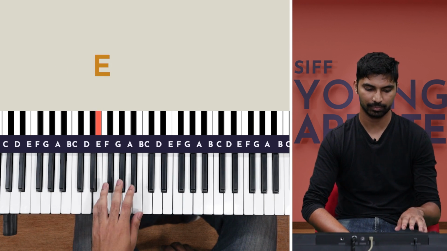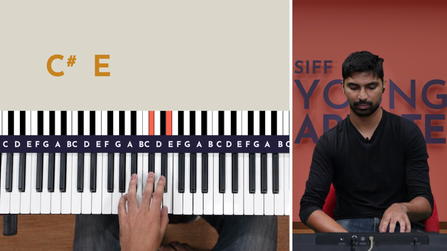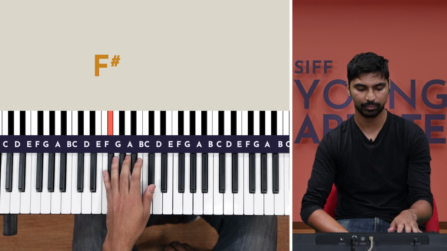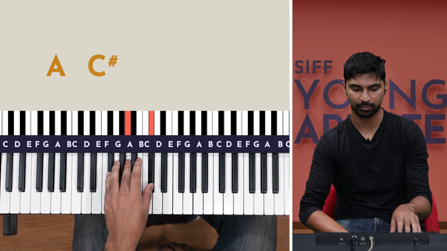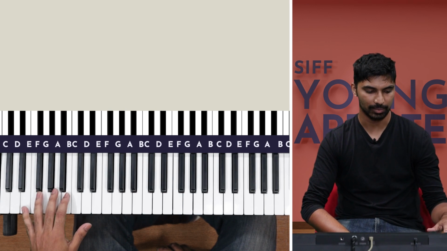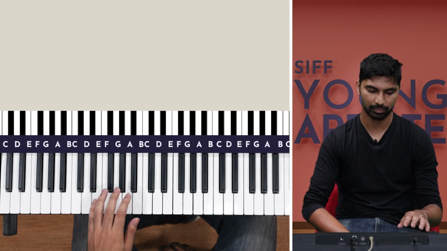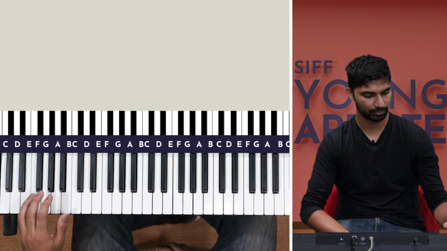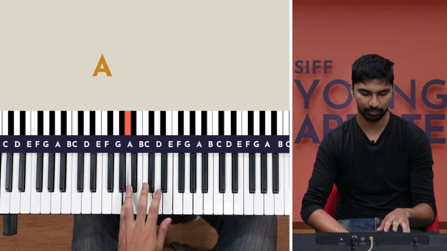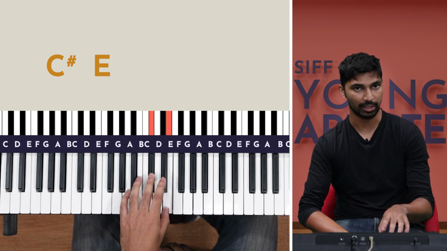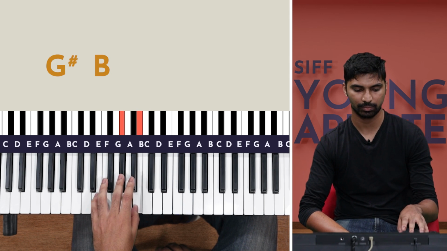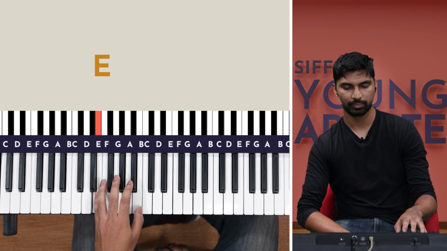Do it accurately. Then we have A. Then we go to the F sharp minor chord here. And then we go back to the E major chord. Right, so let's do that whole pattern again. We start on E, then A, then F sharp minor, back to E. And that's your whole verse section, which means you'll have to play this cycle twice.